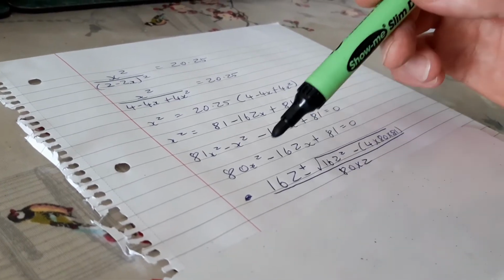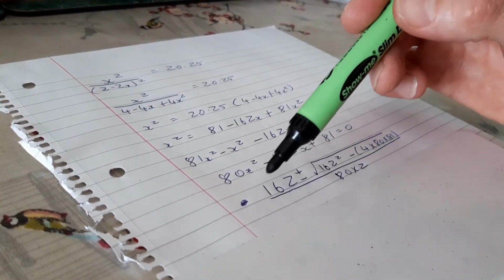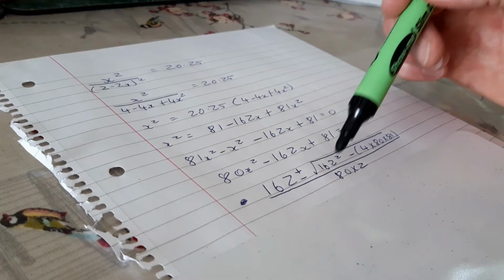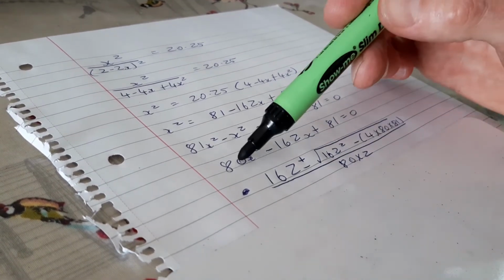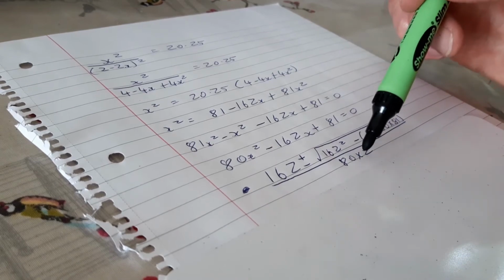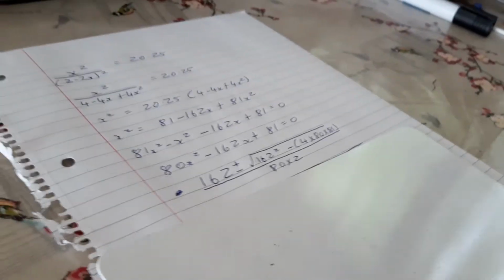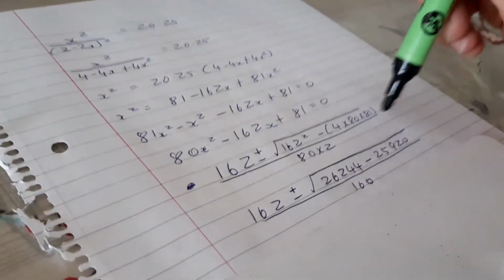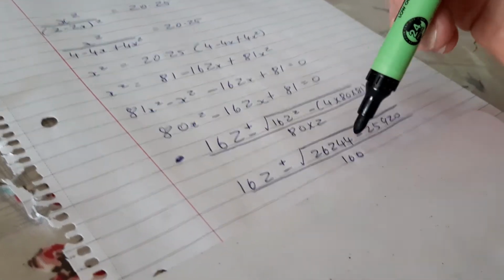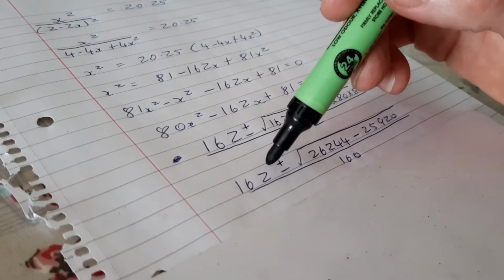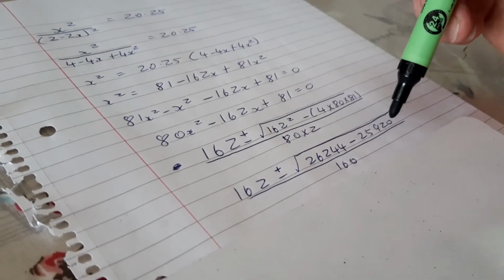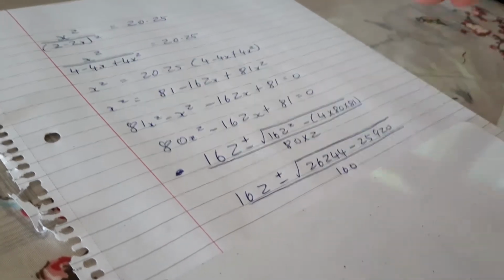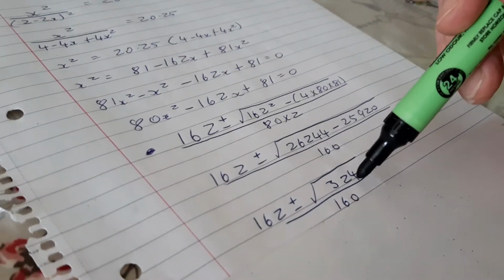So I plugged in my numbers. This is minus B, which is going to be 162, plus or minus the square root of 162 squared minus 4 times 80 times 81. That's B and C, isn't it? Divided by 2A. There you go, like that. 2 times 80. Right, I multiplied this bit out and this bit, and we get, that's still 162, the square root of 26,244 minus 25,920. Subtract these, and you get the square root of 324.